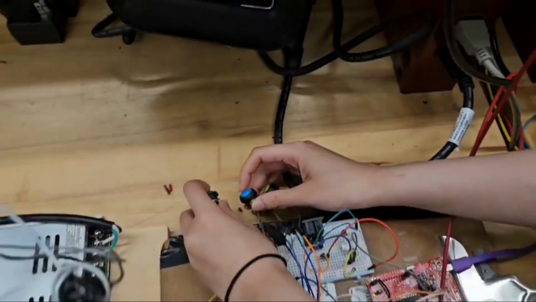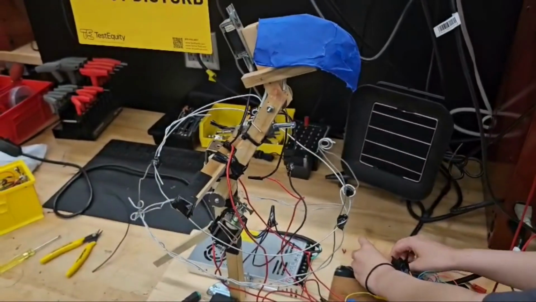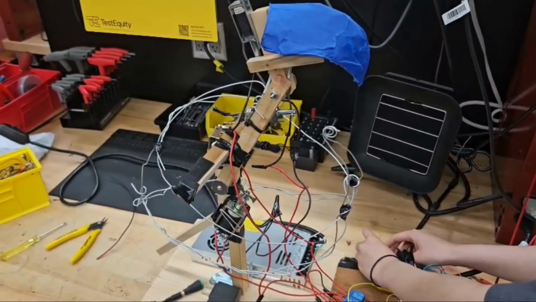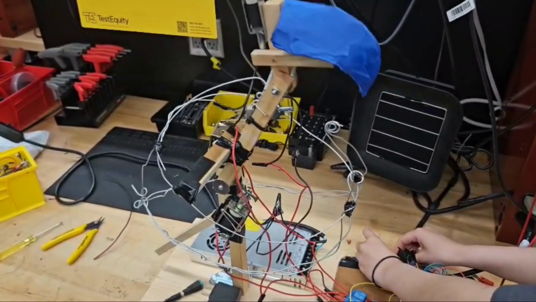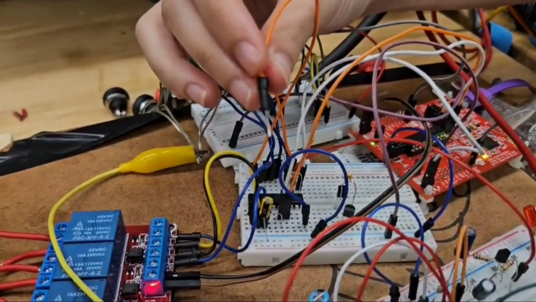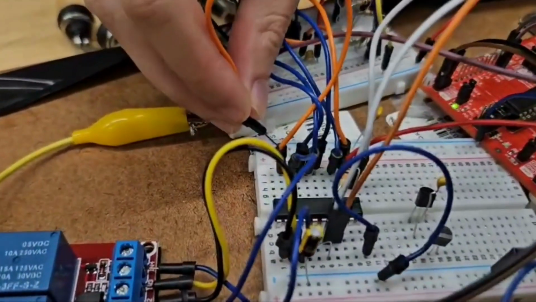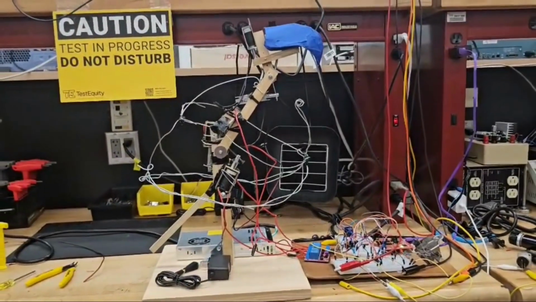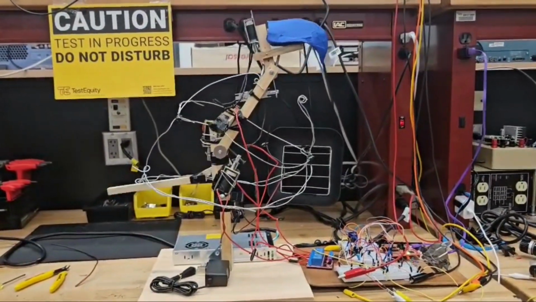Here we are demonstrating the fully manual operation by using the 4 spring-loaded push buttons. Each of those 4 buttons corresponds to one of the 4 movements: the mouth, head, body, and tail. To activate partial manual operation, you just have to flip the selector switch. This activates a function inside the MSP's code to automatically trigger the head, body, and tail.